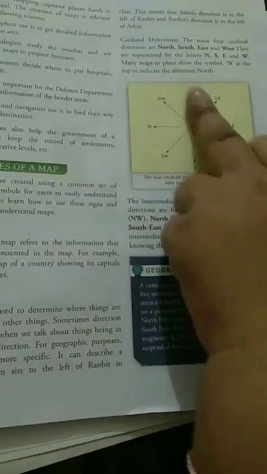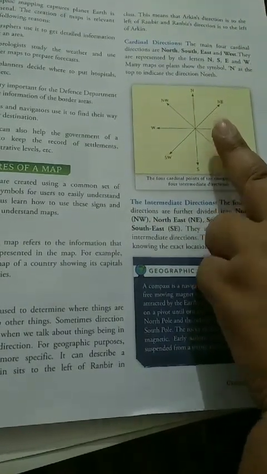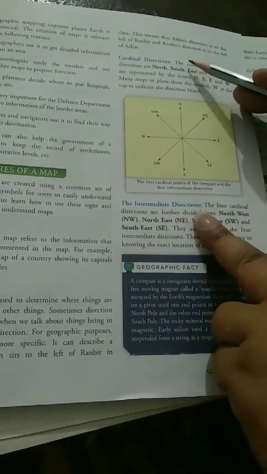Second feature is direction. Direction is also very important on a map because it helps us to determine where things are in relation to other things. Then the third one is the cardinal directions. As you can see in the diagram in the book, there are two kinds of direction: one is the cardinal direction and the other is the intermediate direction.